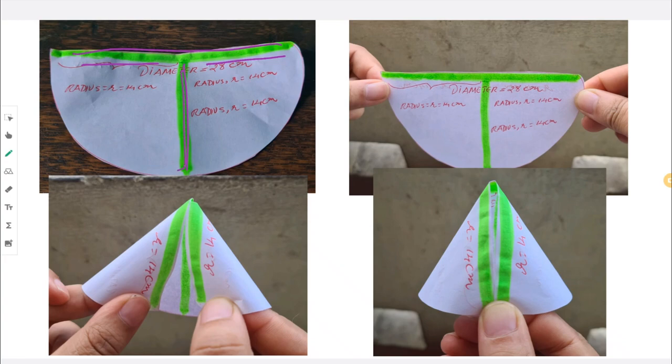When I take it from here, I can draw a complete circle if I wanted to. Now, how do we convert a semicircle into a cone? With your thumb and index finger, hold the top end of the semicircle and pull it down this side. As you pull it down, it slowly converts itself into a cone.